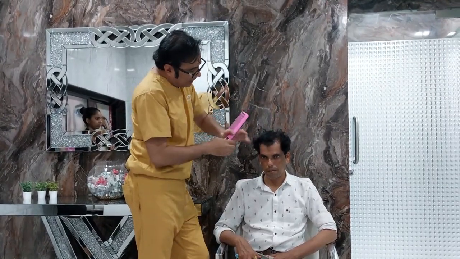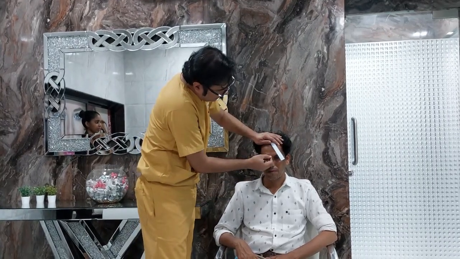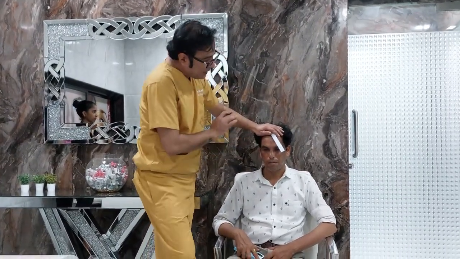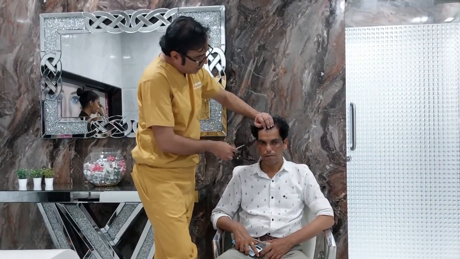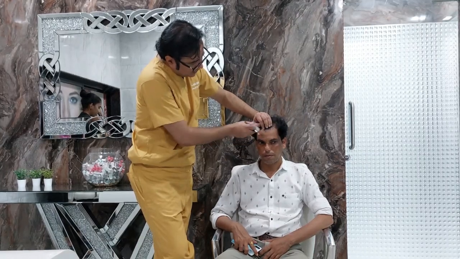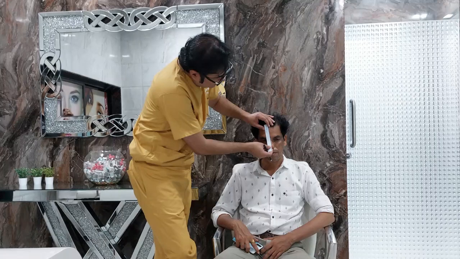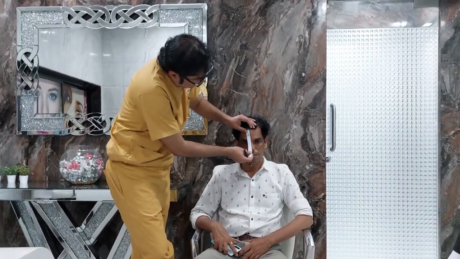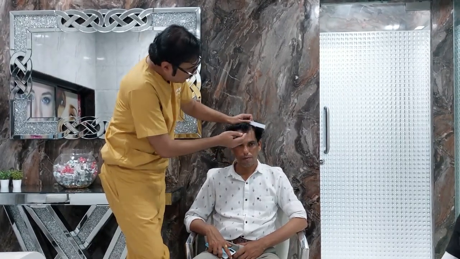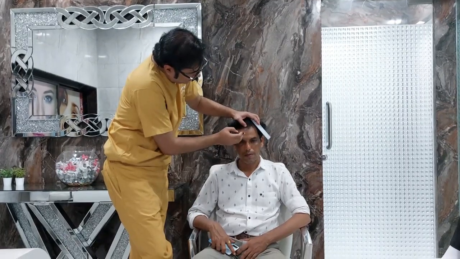When you want to create a hairline, the first thing you have to do is mark a frontal point. The mid-frontal point is measured from the glabella, about 7 to 10 centimeters. He has got a mid-frontal point, so we will be keeping the same one. But if the patient has lost the mid-frontal point, the only thing we can do is about 7 to 10 centimeters. In fact, his mid-frontal point is almost at 6 centimeters, so we will keep the same mid-frontal point.